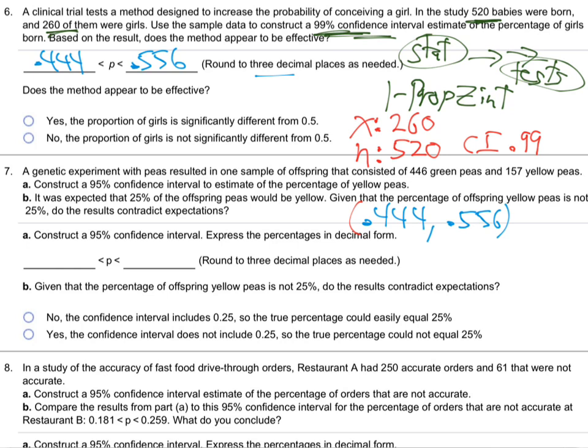Is that good? No. We're not even sure it's above 50. So these are not good results for the medical treatment. Does it appear to be effective? No, it's not even coming up above 50. All right.